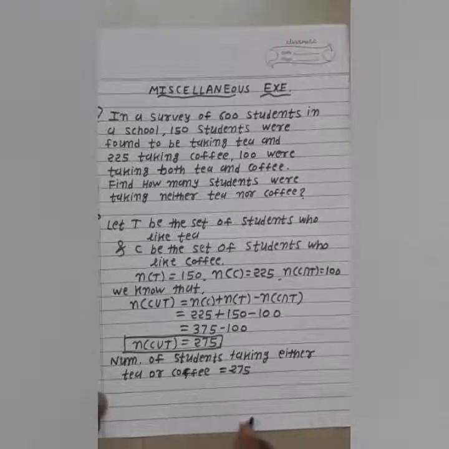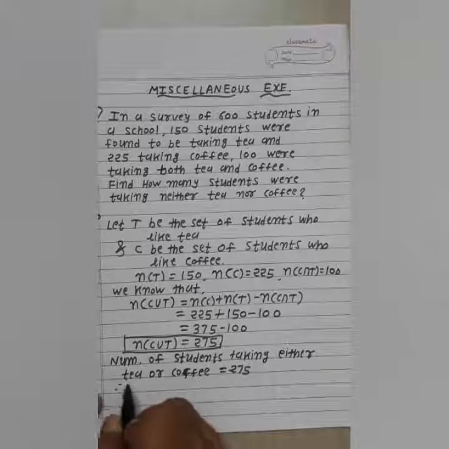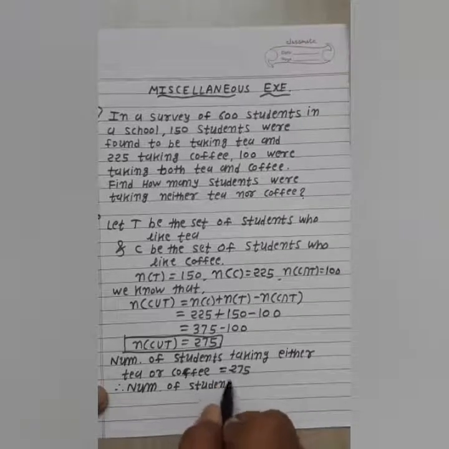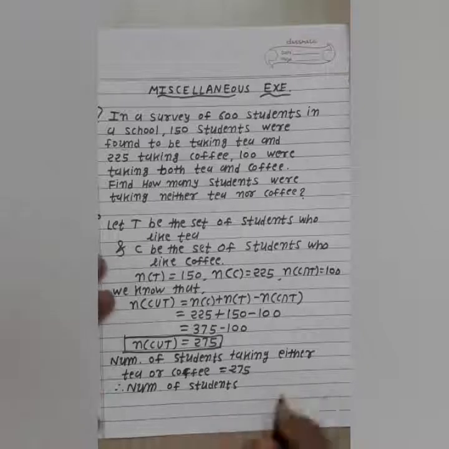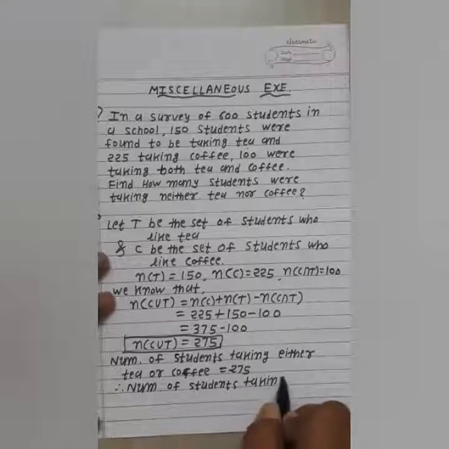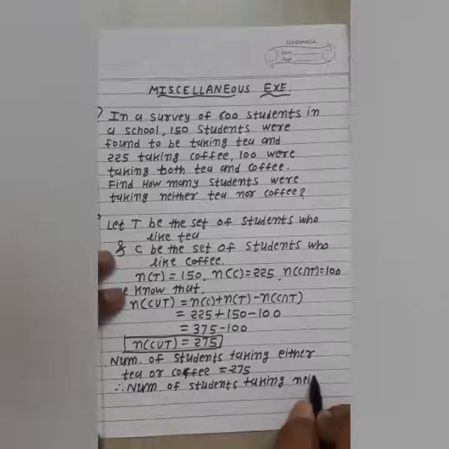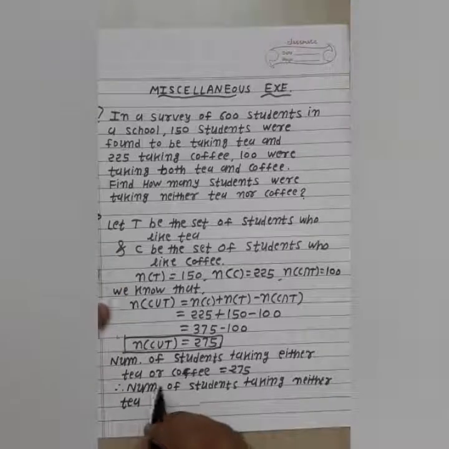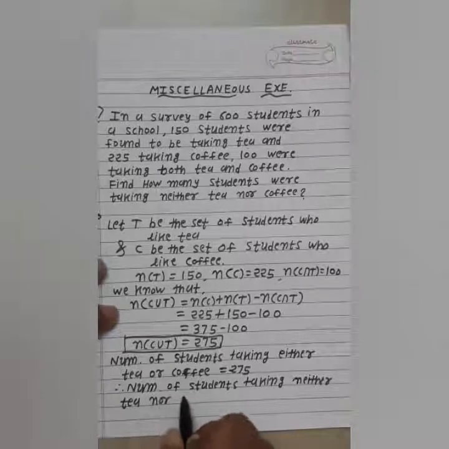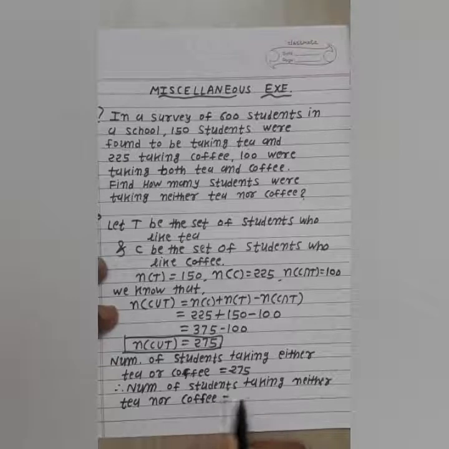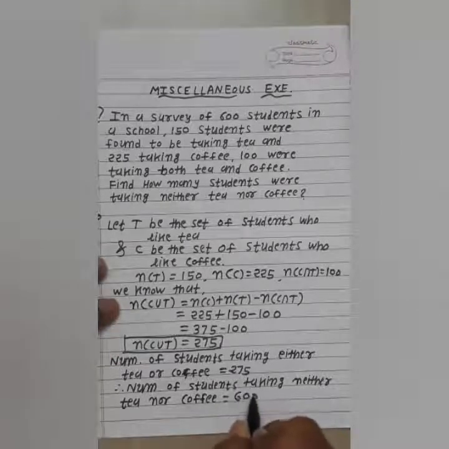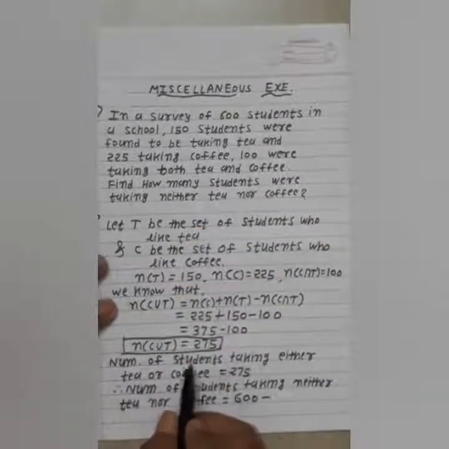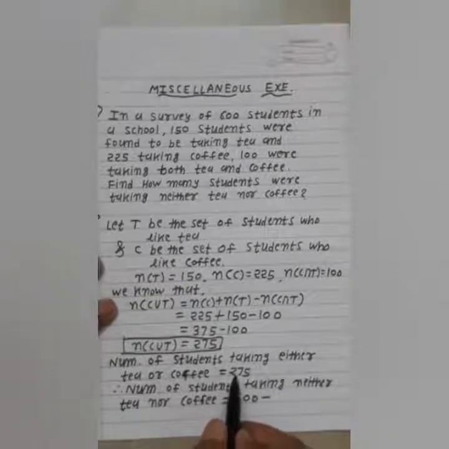But for neither tea nor coffee, the number of students taking neither tea nor coffee is equal to the total number of students, 600, minus the number of students taking either tea or coffee, 275.